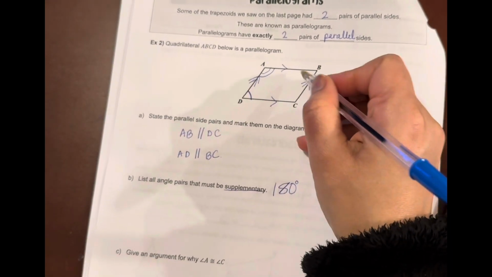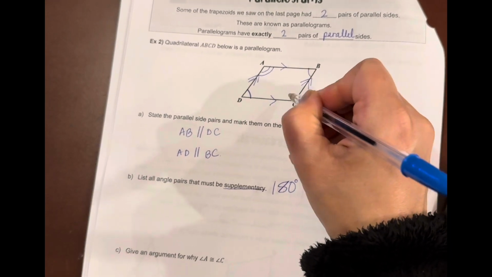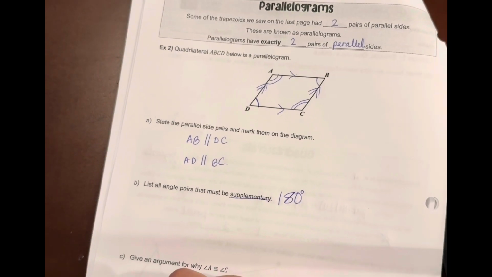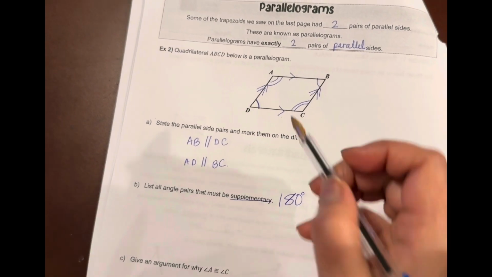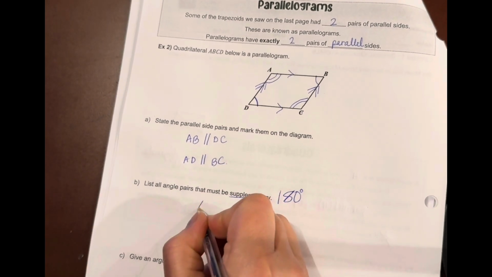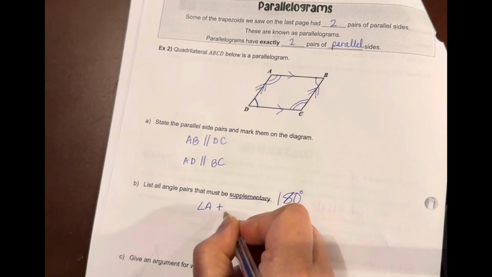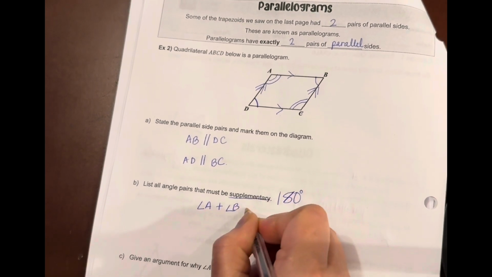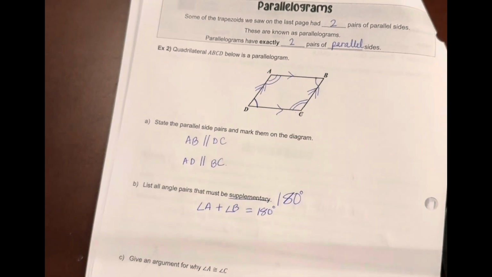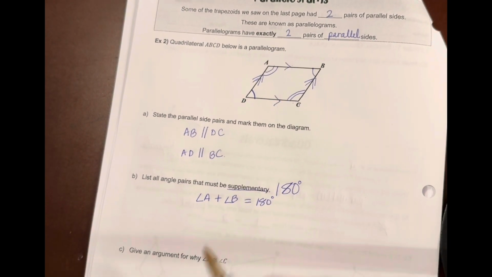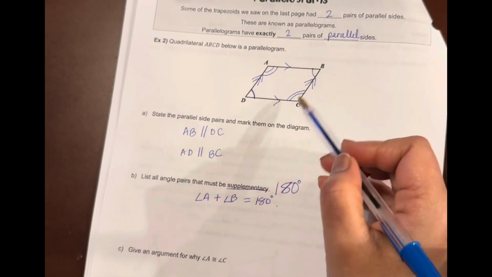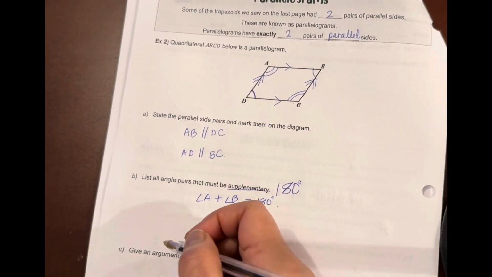And then what? B and C are supplementary. Yes? Or I can even say D and C are supplementary. So angle A plus angle B is equal to 180 degrees. So all adjacent angles, can we conclude that all adjacent angles are supplementary? So I can say A plus B is 180, or I can say B plus C is 180.